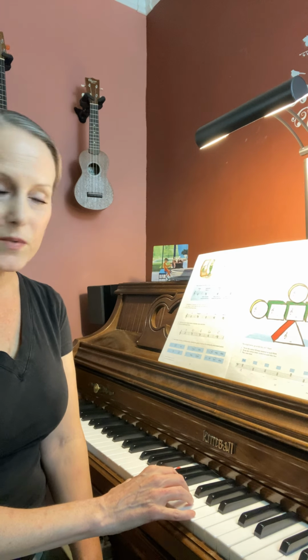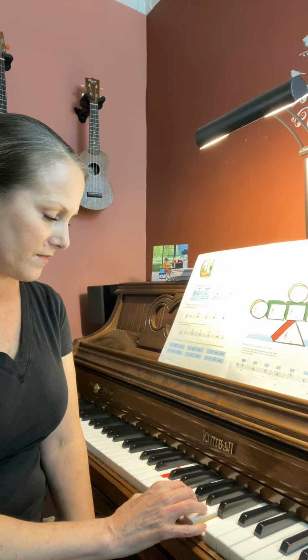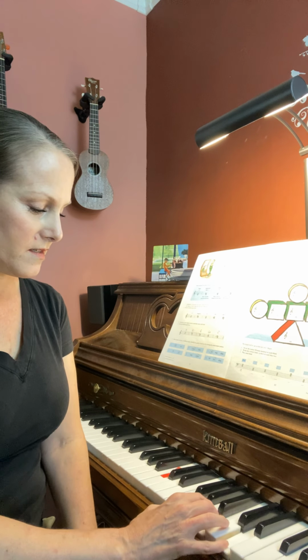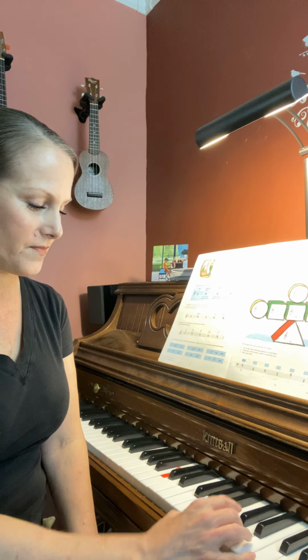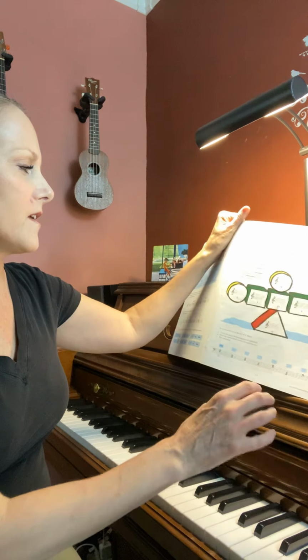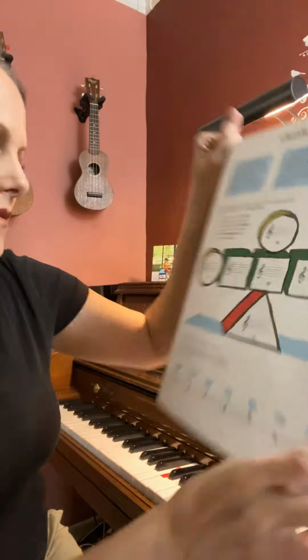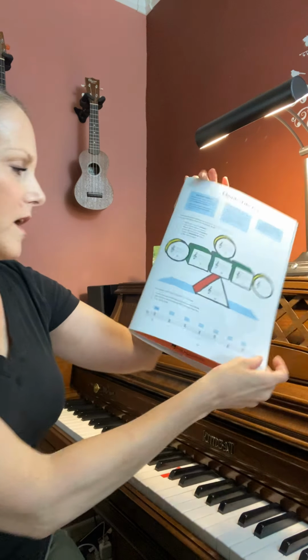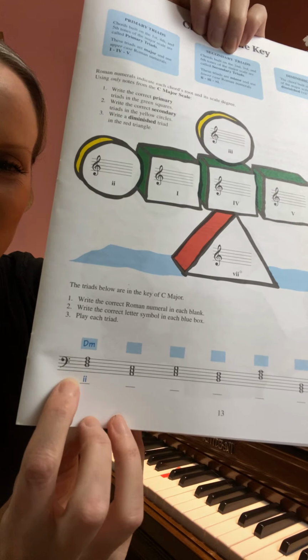Now 2 is minor, 3 is minor, 4 is major, 5 is major, 6 is minor, and the 7th is diminished. With the diminished chord, you have the little degree symbol on there. For the bottom part, remember it's the bass clef.